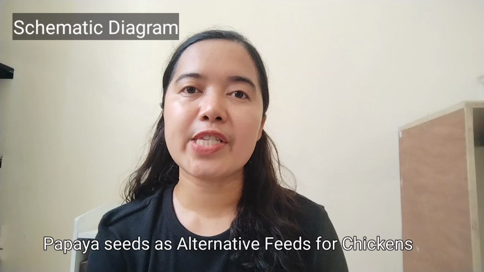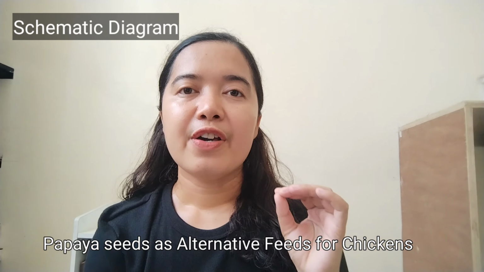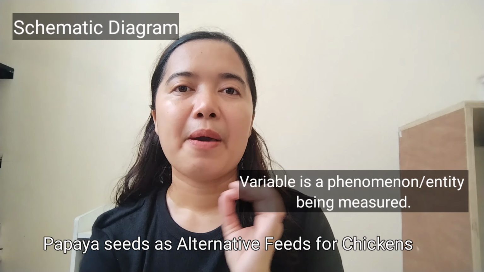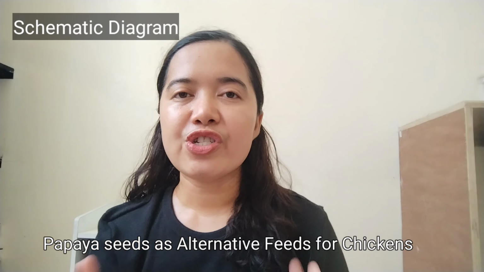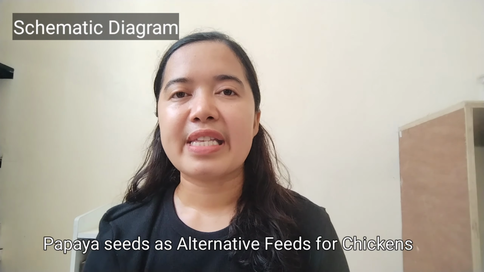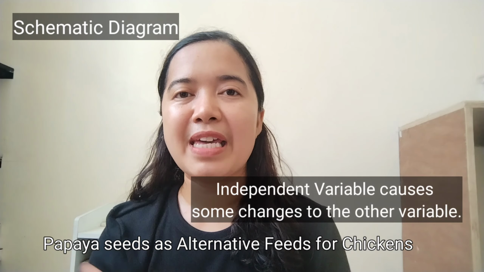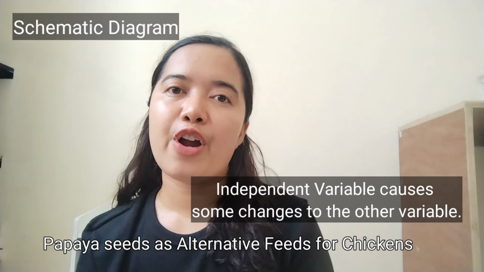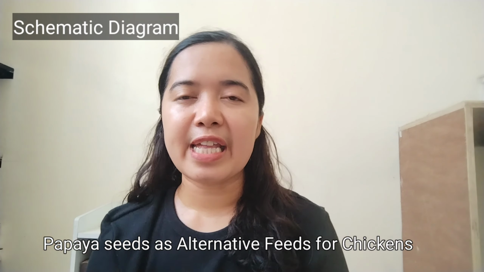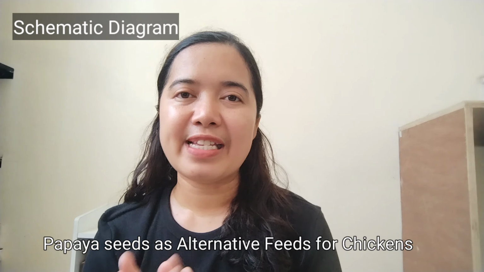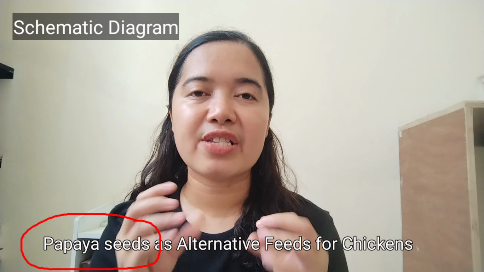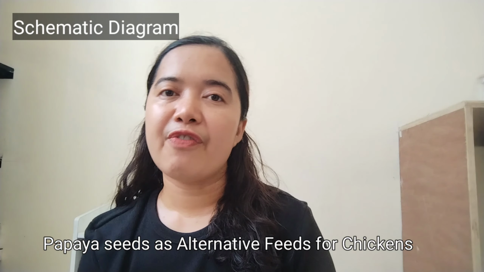In order for us to identify easily the variables in the study, always remember that variables are the phenomenon or the entities being measured in the study. Now, in this research title, which do you think is the independent variable? When we talk about the independent variable, it's a variable that is an agent of change. It means that it causes some change to the other variable. So which in this research title could be classified as the independent variable? Yes, the independent variable in this title is the papaya seeds, because it's an agent of change, or it will cause an effect to the other variable.